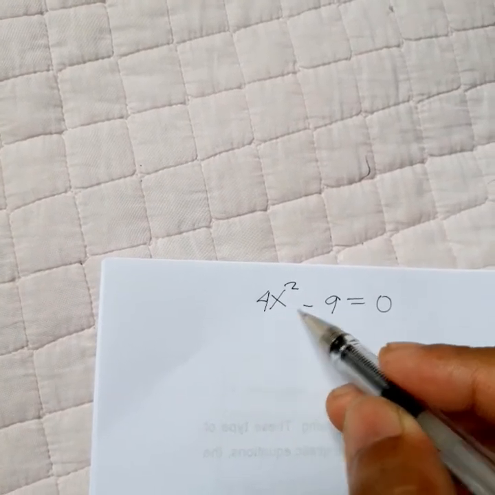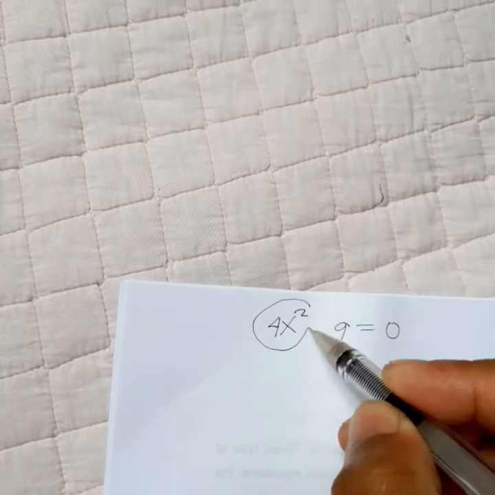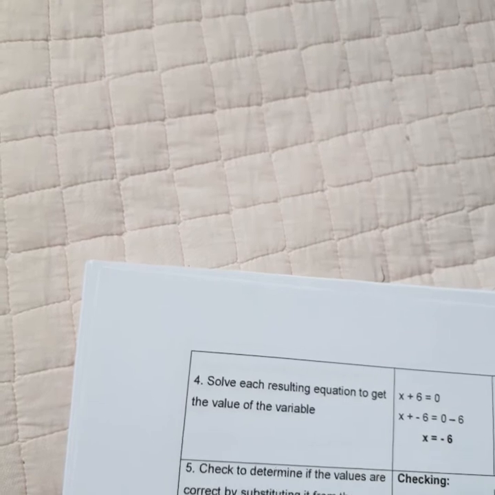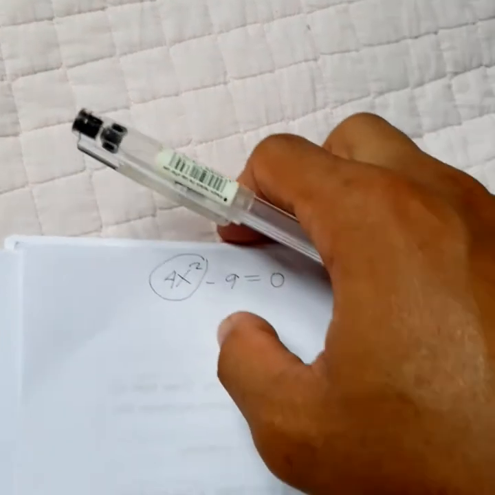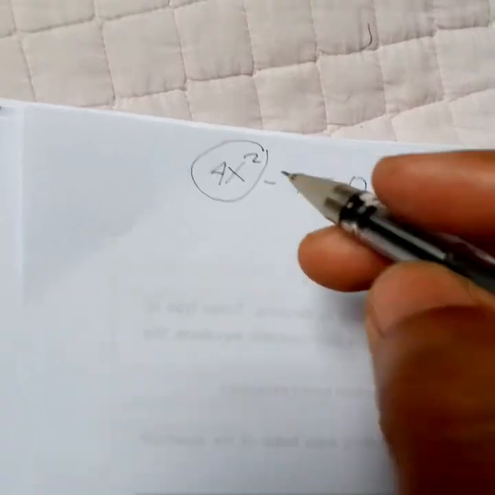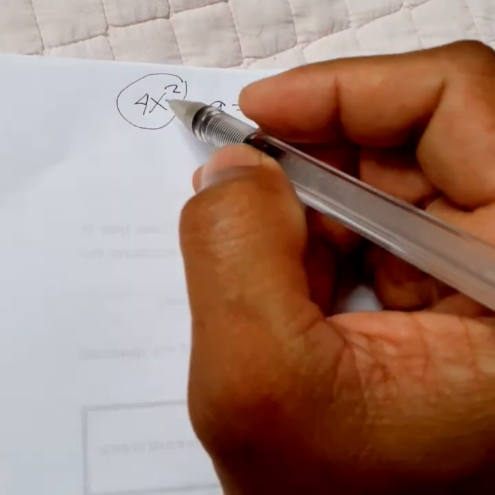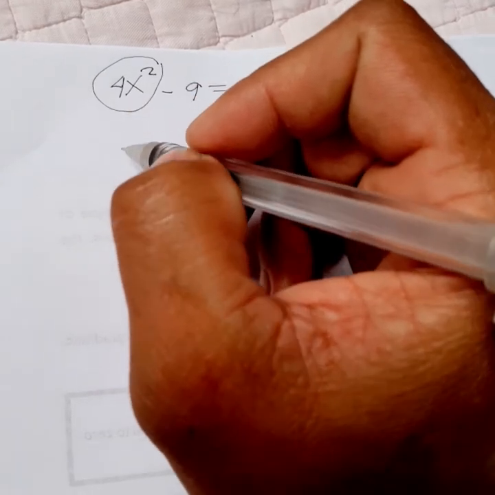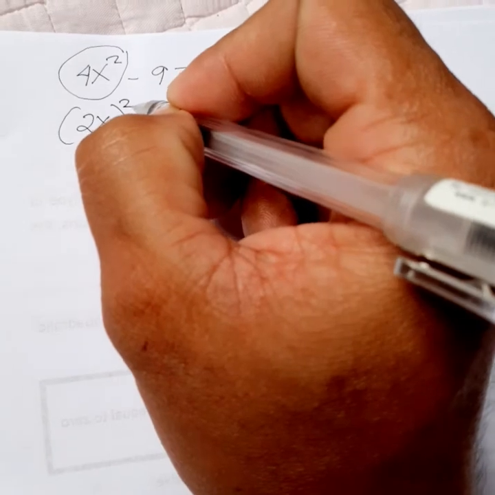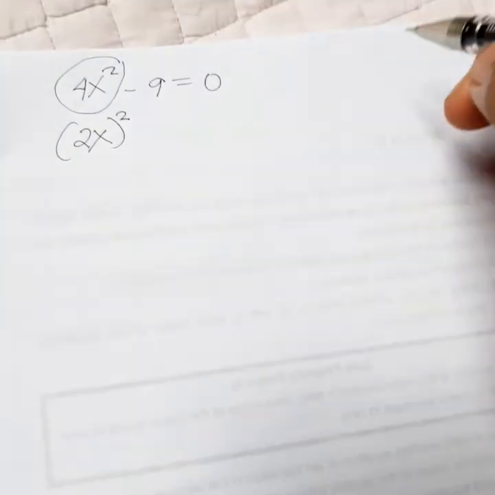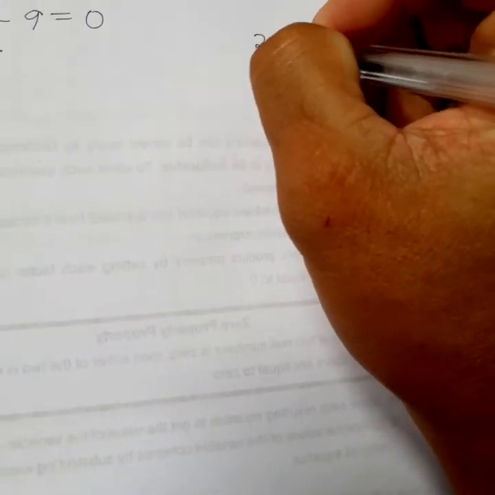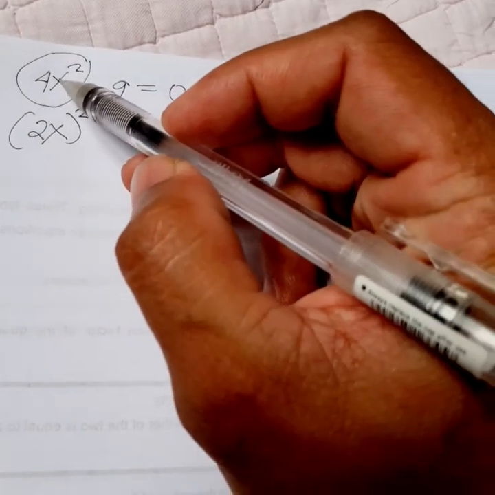So simply, factor this one. Factor each and every term. How did we do it? Factor each and every term. When we factor it, it can be written as a square. So we have 2x to the power of 2. Is that right? For example, we have 2x. We separate it, we write it differently.